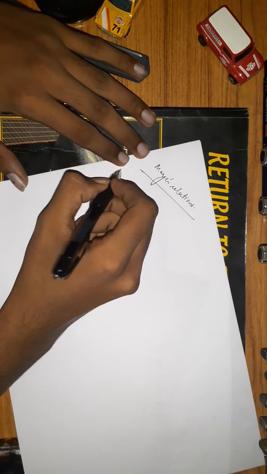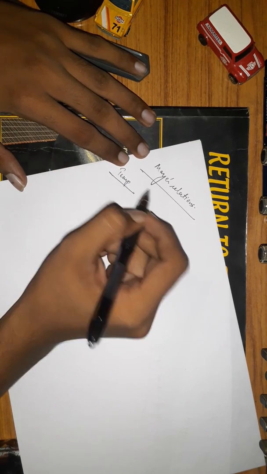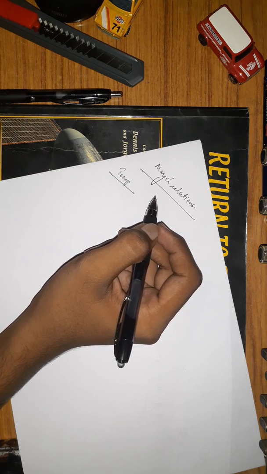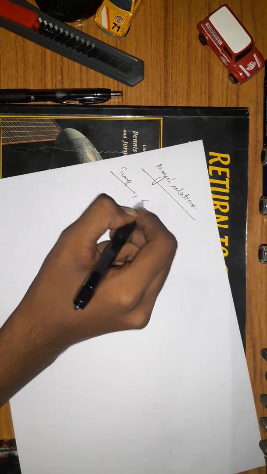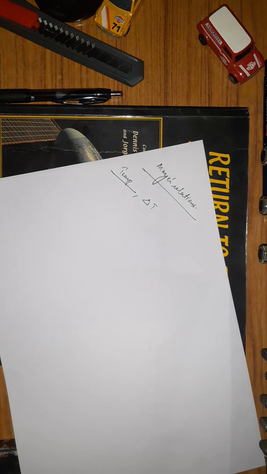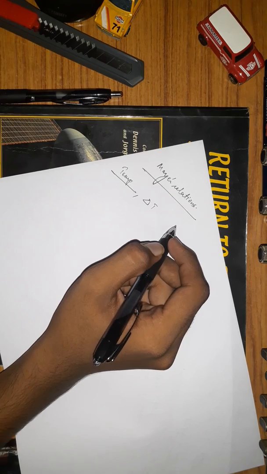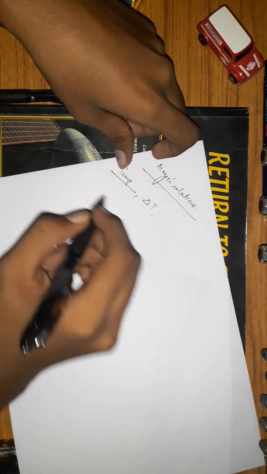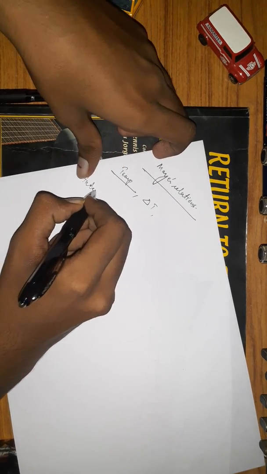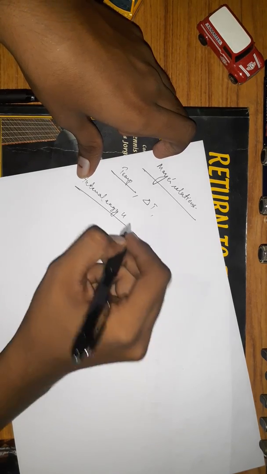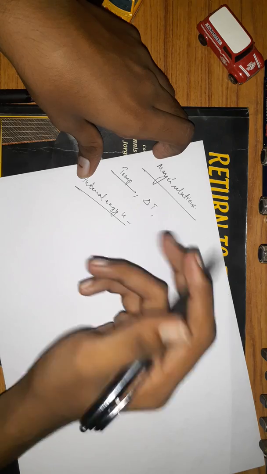At first we have the temperature. The standard definition goes this way: it is nothing but how hot or cold something is. Then we have the change in temperature, delta T, which is nothing but the difference in temperature of two bodies. Then we have the internal energy denoted by U, and the internal energy is the whole energy of the system.